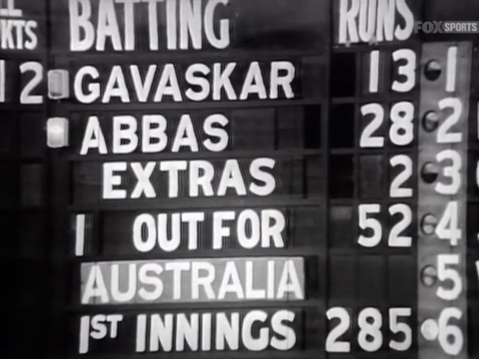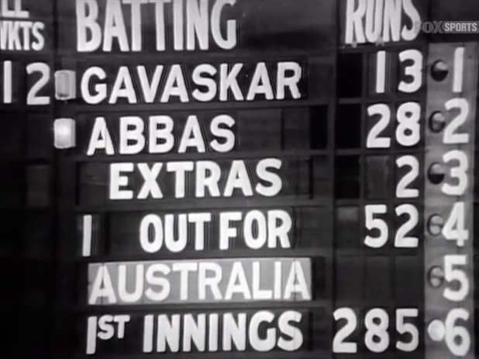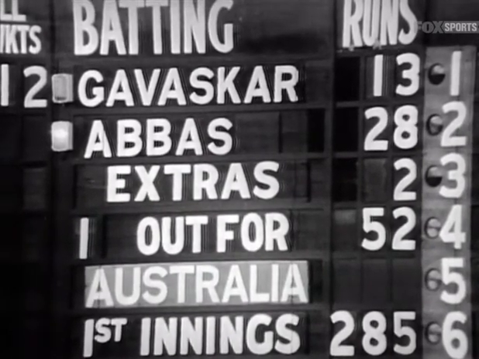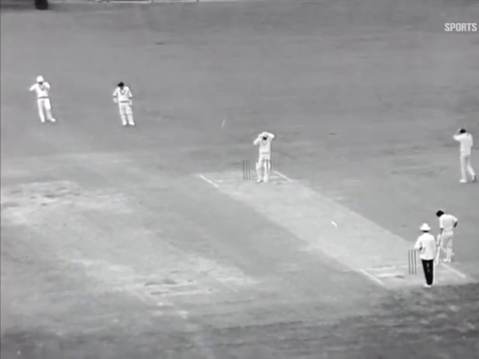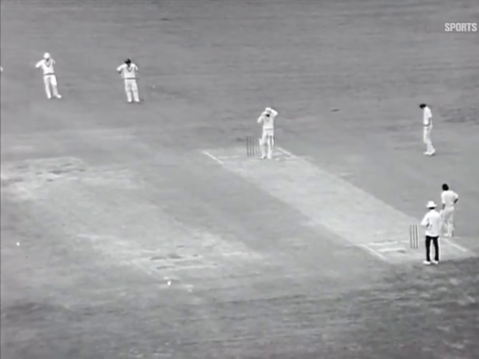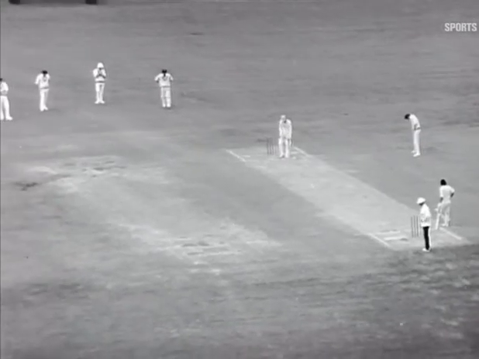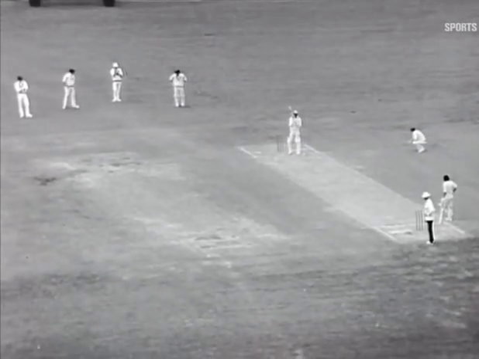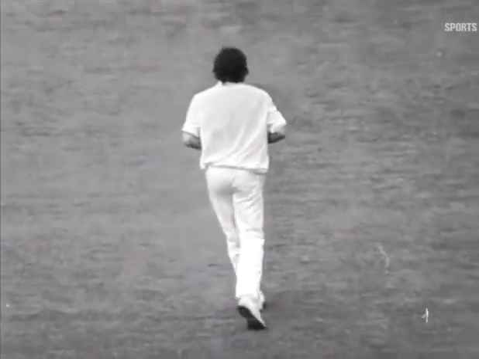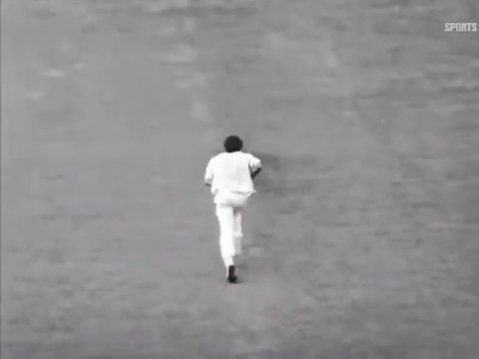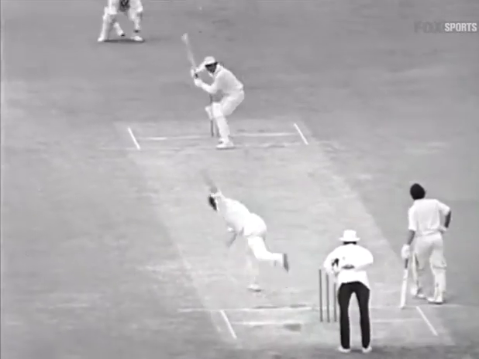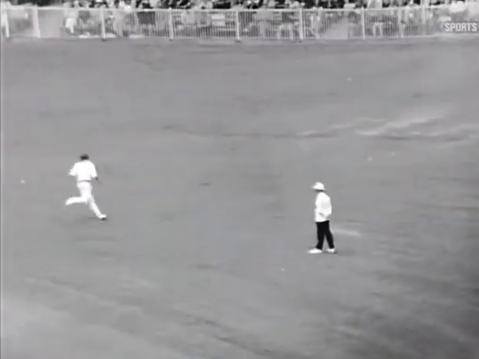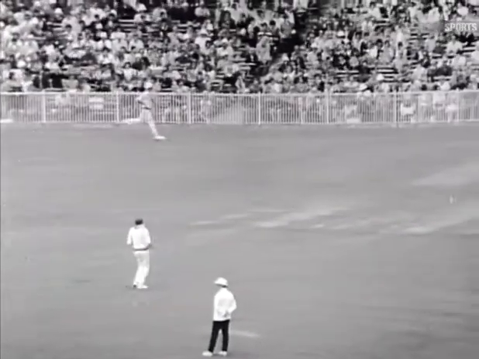One for 52. Abbas moving to 28. Gavaskar 13. 2 extras. The batsman out, Ackerman, for 9. 78 minutes for those 50 runs. Very long boundary out in that area. We've seen 4 run a couple of times in this match. And where's that? It's going down towards the boundary again. 4 more.